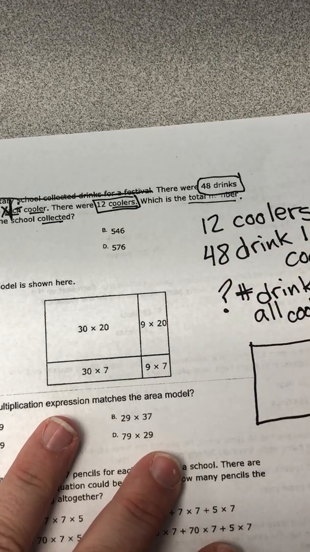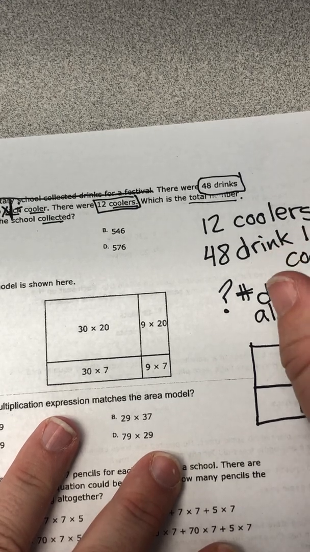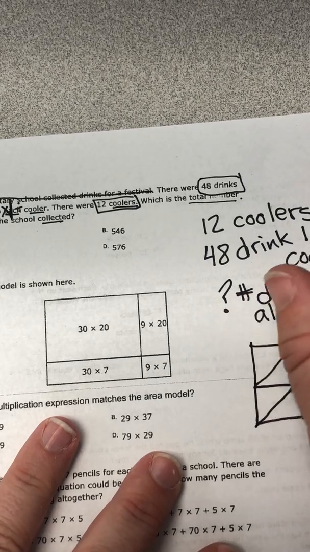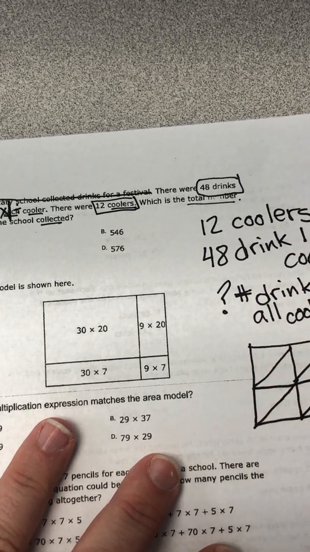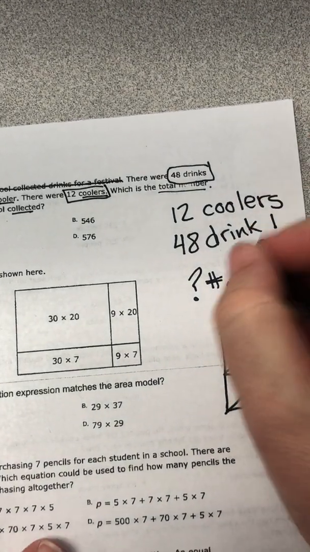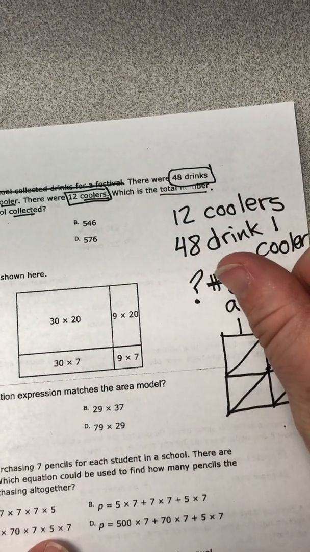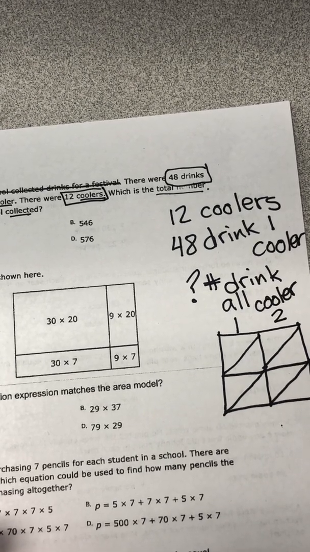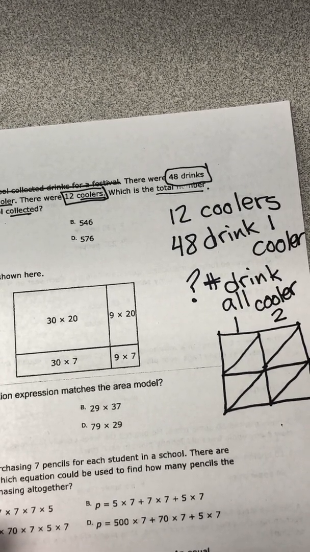All right, let me make my lattice box. 48 times 12. You do 48 times 12. Why am I doing 48 times 12, Gabby? Because there are 48 drinks in one cooler, and you want to find out all of them. How many's in all 12 of them? So if I have 12 pieces of candy on each desk, I need to figure out how many pieces of candy I have on all the desks.